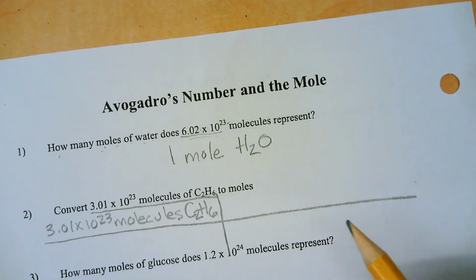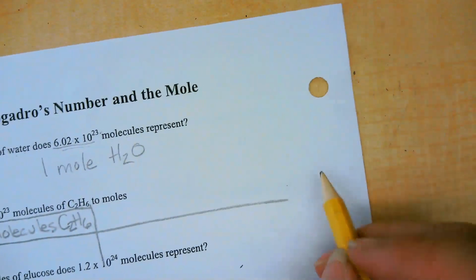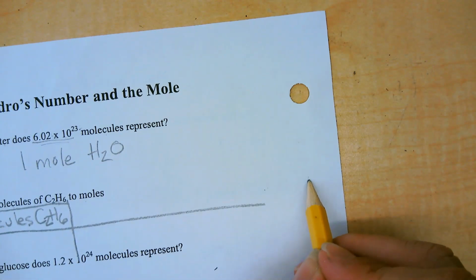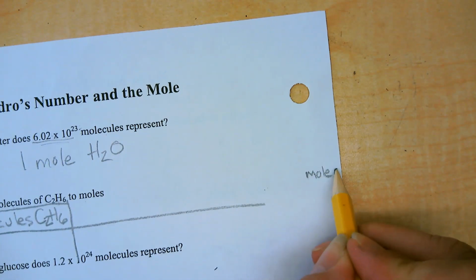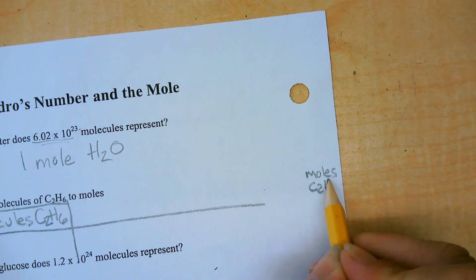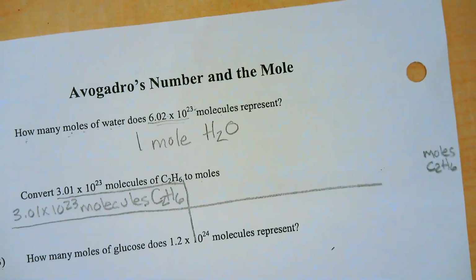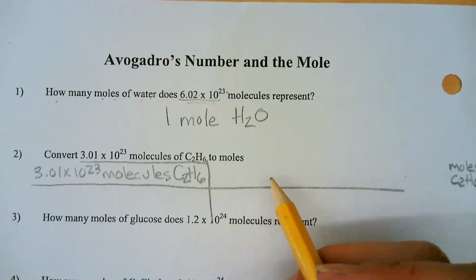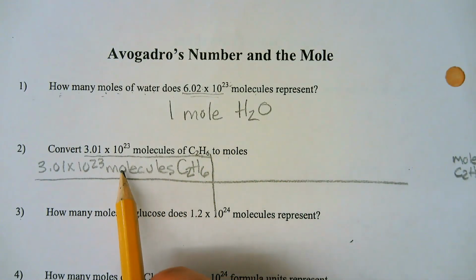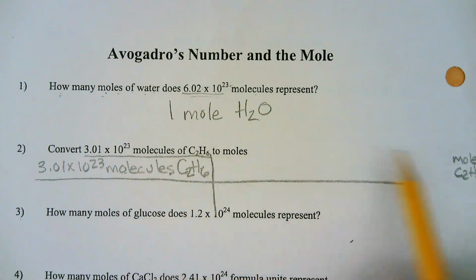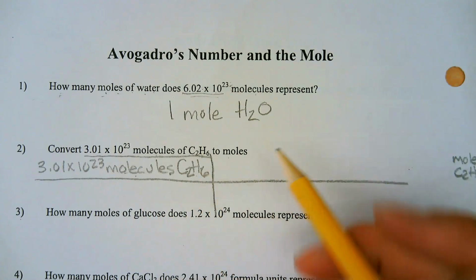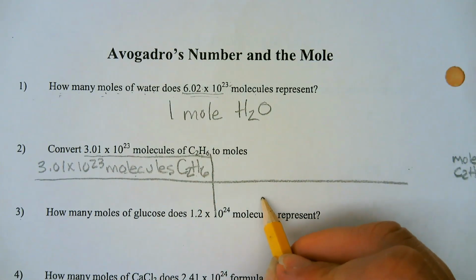All right. So in the end, what do we want? We want moles. I'm going to write it way over here. Moles of what? Of C2H6. All right, so next step. We have molecules of C2H6. We want moles, so we have to get rid of molecules of C2H6. The way to do that is you put it right here.